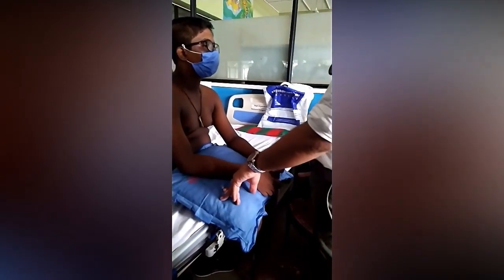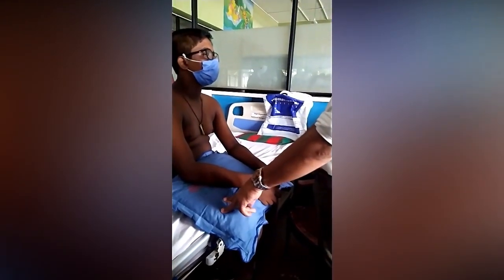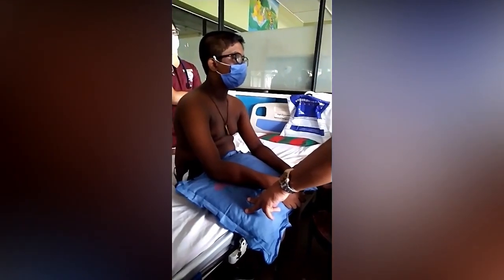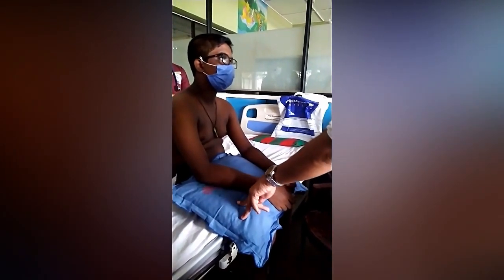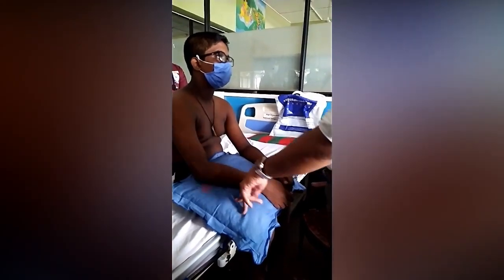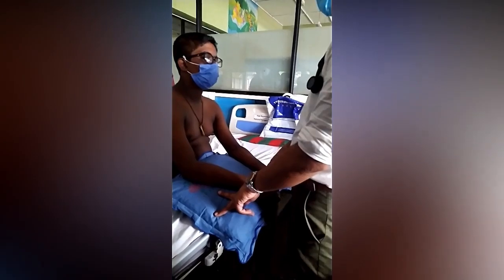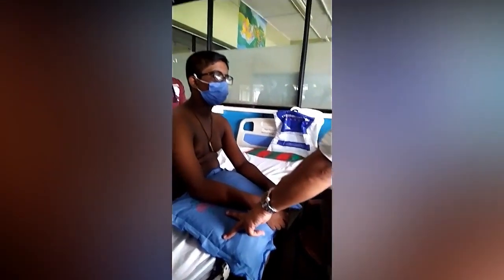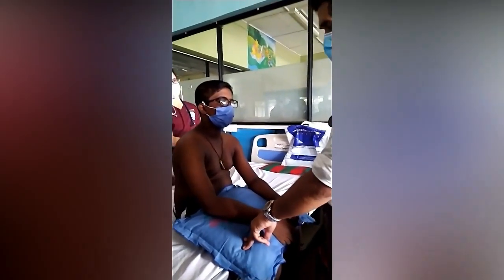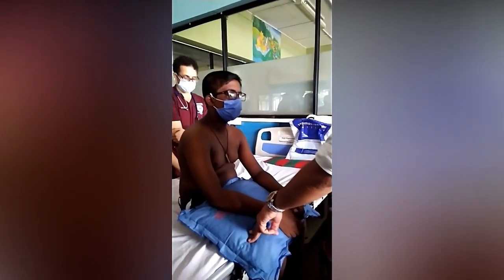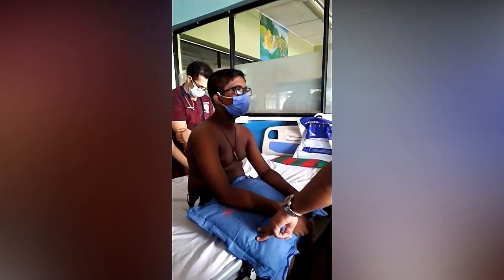What else did I miss? In the upper limb, you can check for clonus. There is no technique, just check clonus.